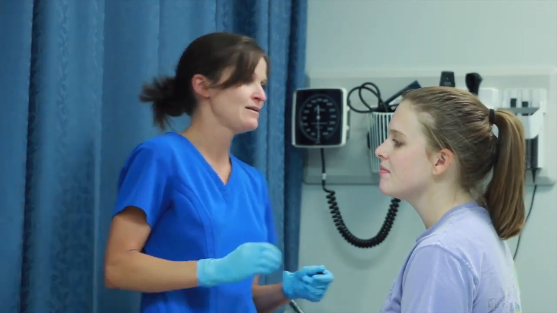So again, when you're looking through the otoscope, you'll see a 5 o'clock cone of light on the right side, and a 7 o'clock on the left. That's it for the ear.